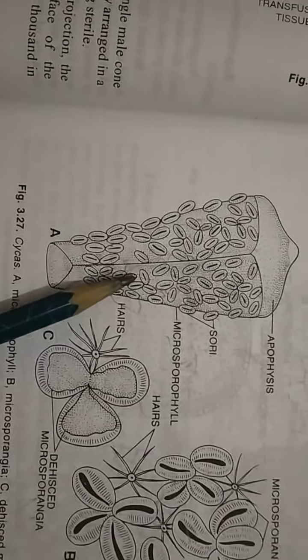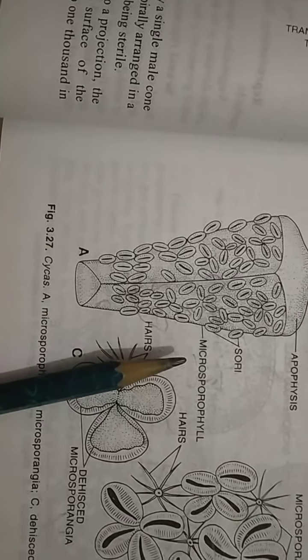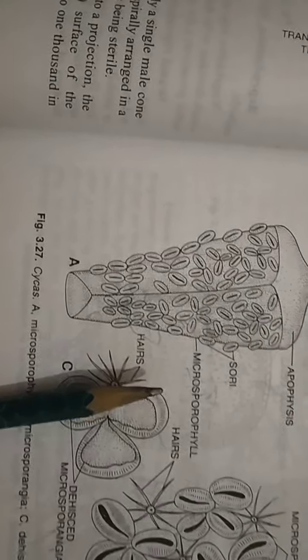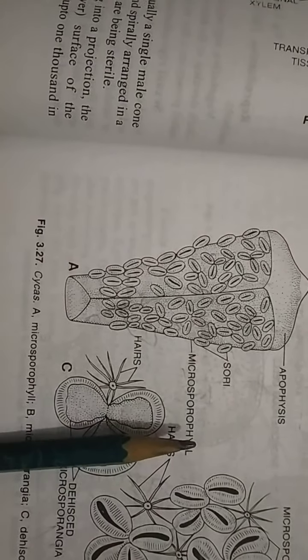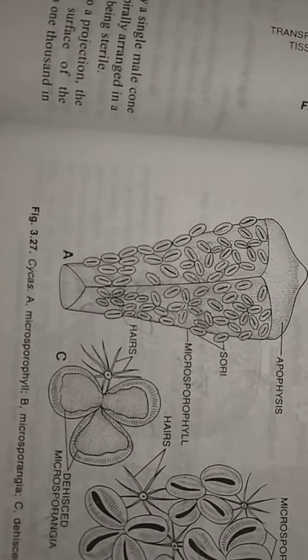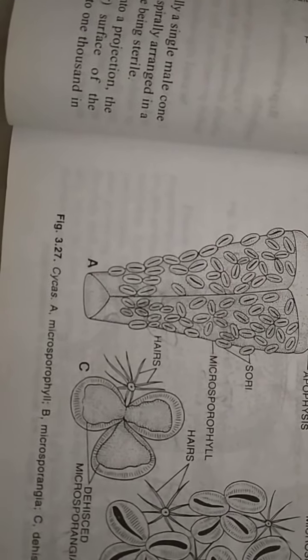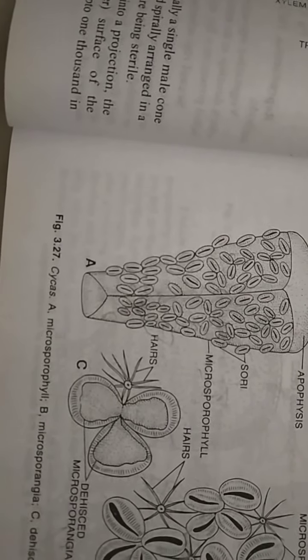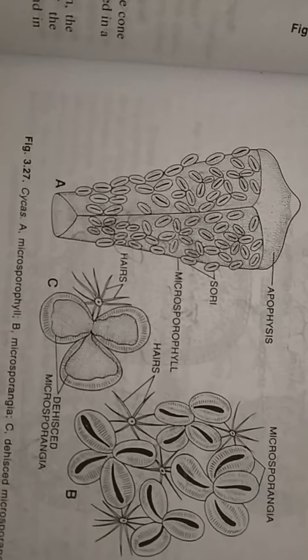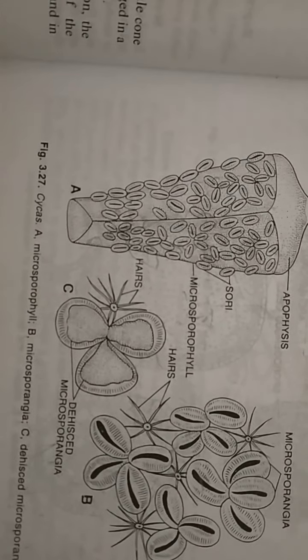This is another speciality of the Cycas male cone.